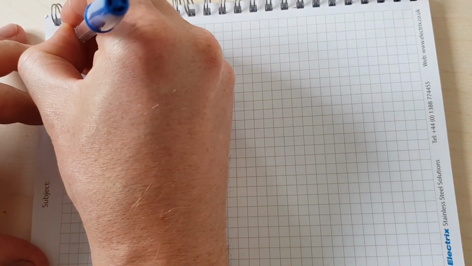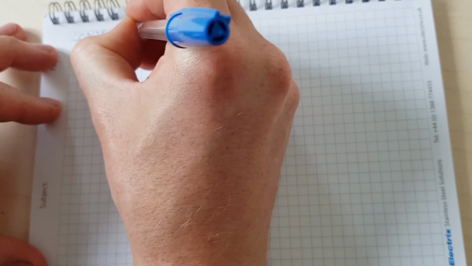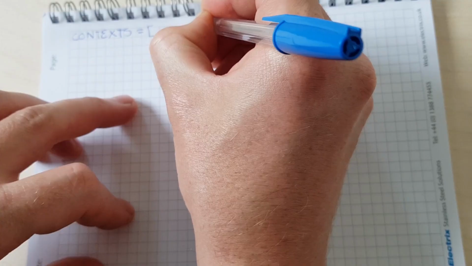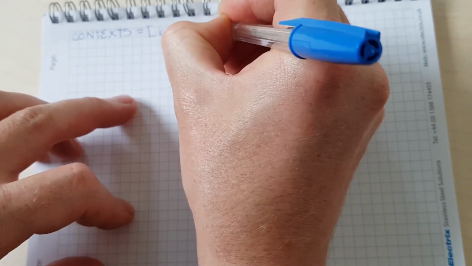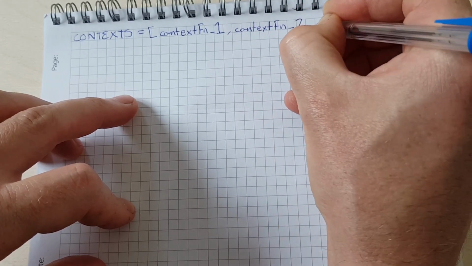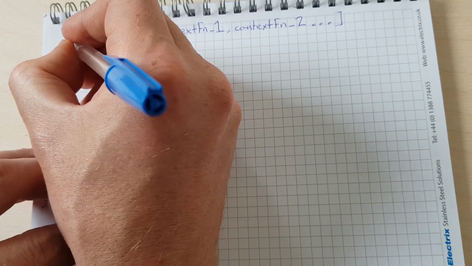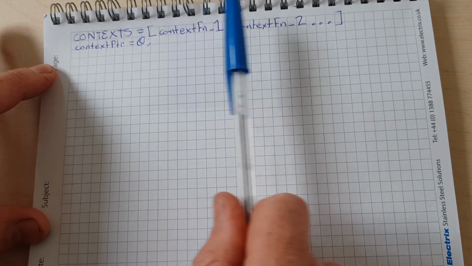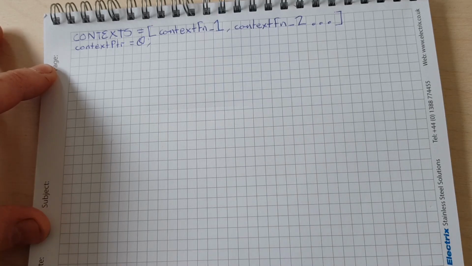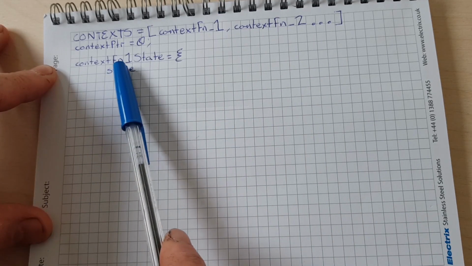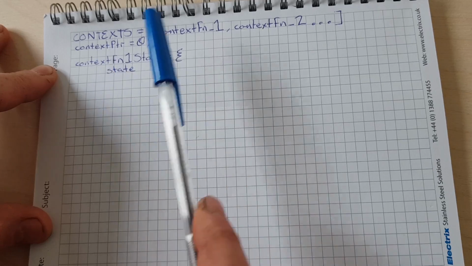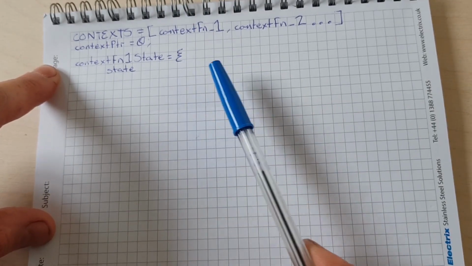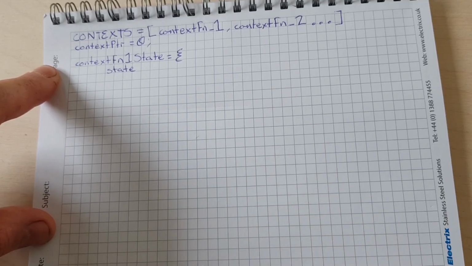We're going to want an array of functions for all of our contexts. Function 1, function 2. Next, we're going to need a context pointer, and then each context is going to want its own state. So the context will need to have its own state, as the context will need to know if it has been initialized, or if it's warming up, or if it's running.